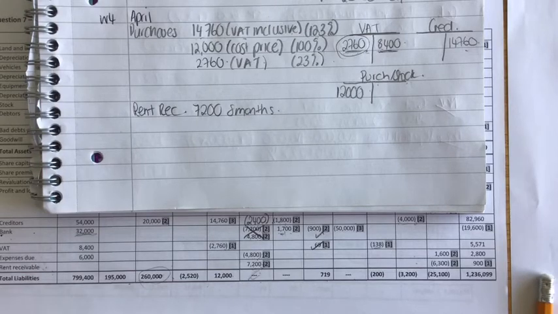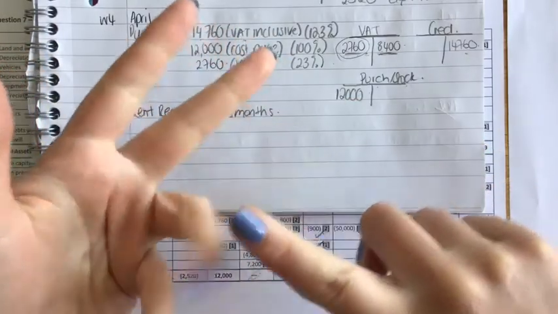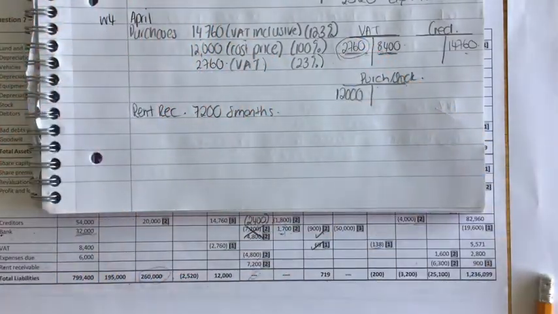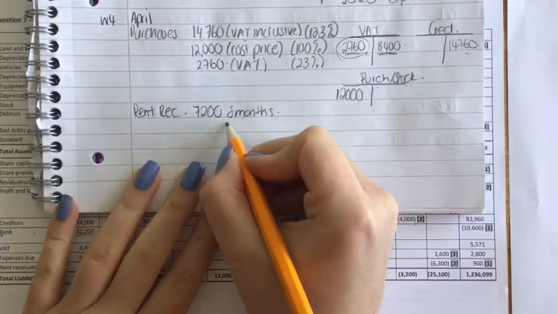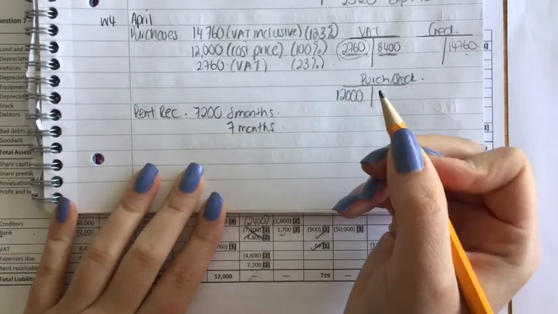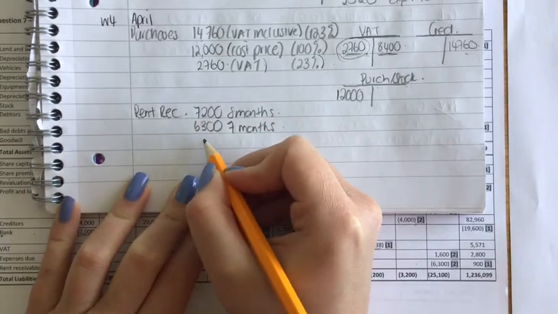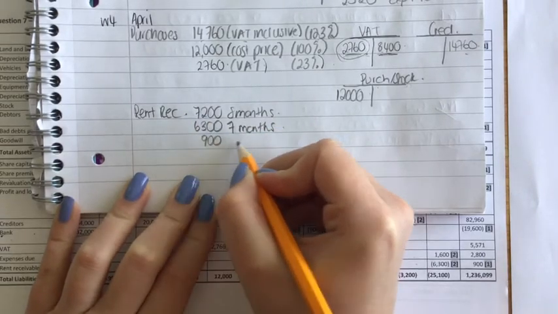Let's calculate how many months of the 8 were in this year. Well, we start off with June, July, August, September, October, November and December. So that's 7 months. 7 months are actually for this year. And the 7 months figure is 6,300 euro, which means that we have 900 prepaid.